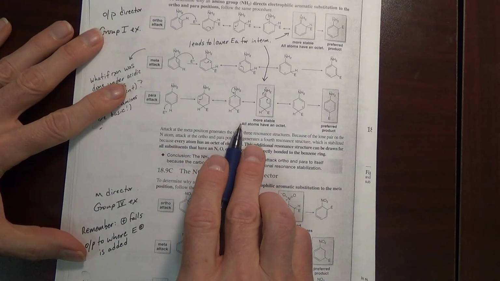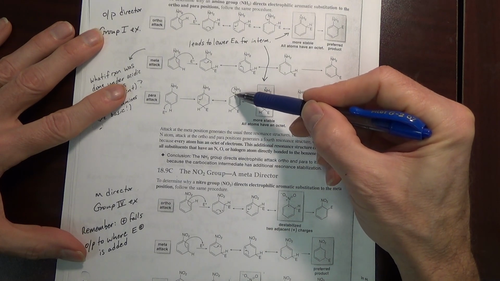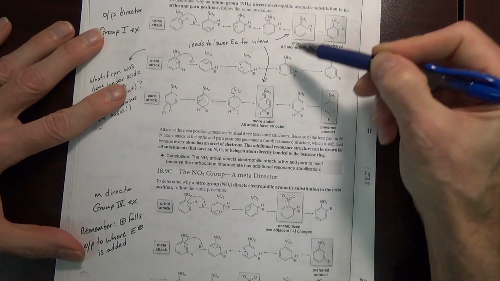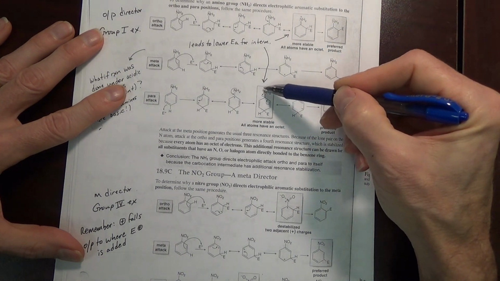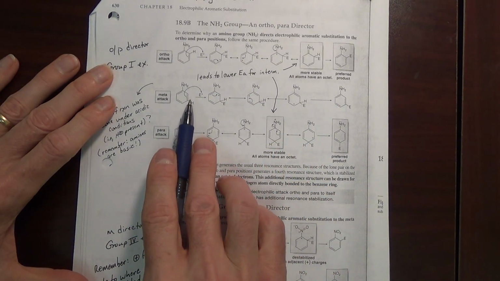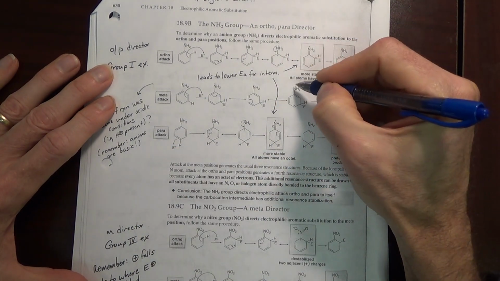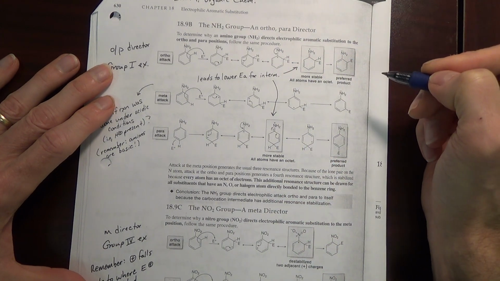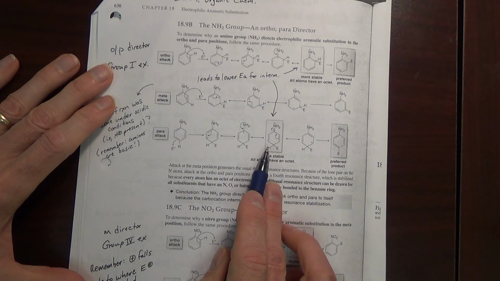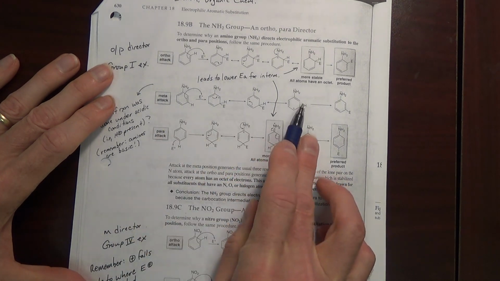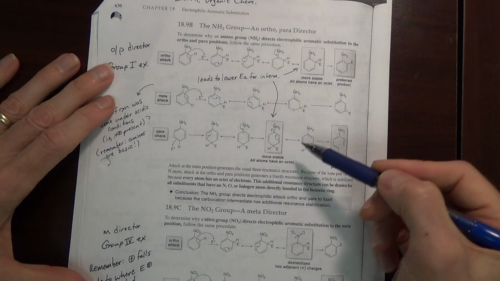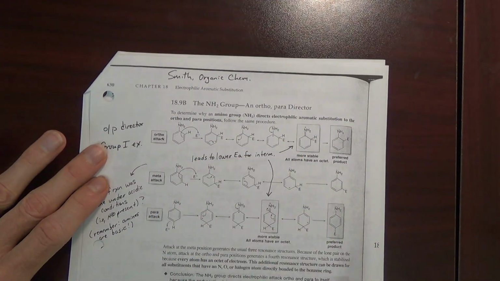If we do a para attack, we see again we can get the positive on the carbon with the group, and we can do a resonance structure, and again we can get a key resonance structure here, similar to that one, where the group has donated by resonance. But if you do a meta attack, the positive charge never falls on the carbon with the group, and you're never able to use the nitrogen lone pair in resonance. So the meta pathway does not benefit from resonance from the existing group. And so the meta pathway is not going to be as preferred as the other 2 pathways. The ortho and para pathways are preferred. The amino group is an ortho-para director.